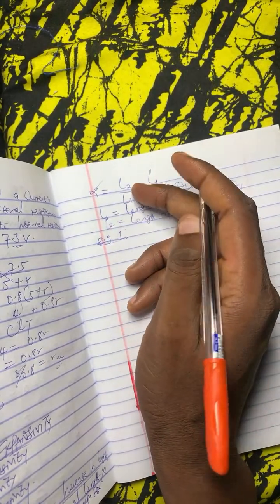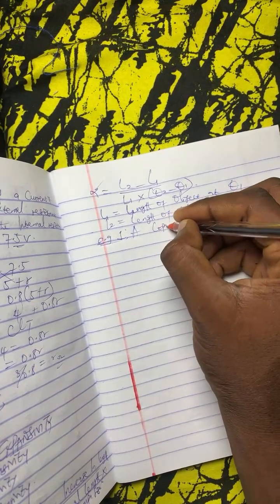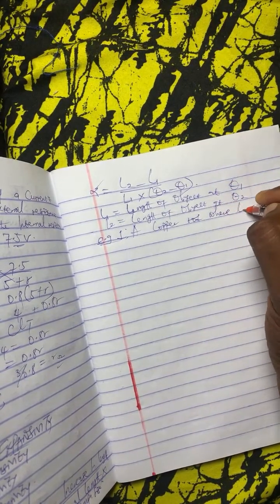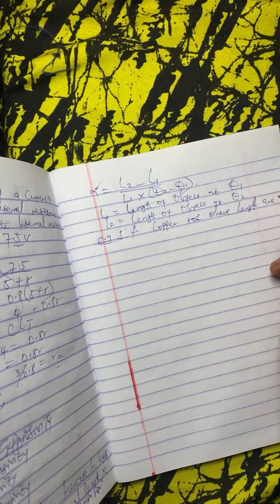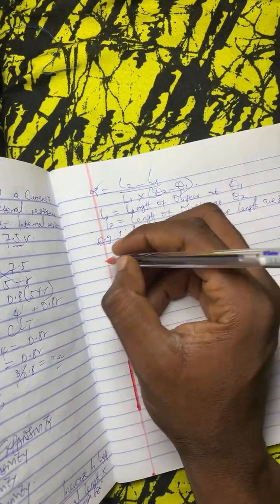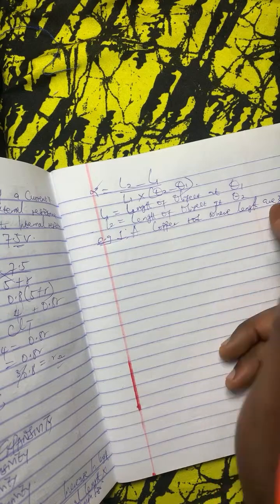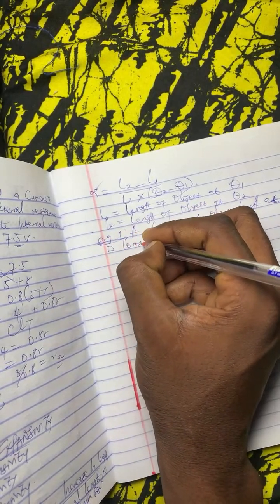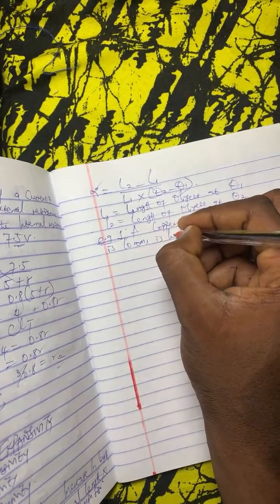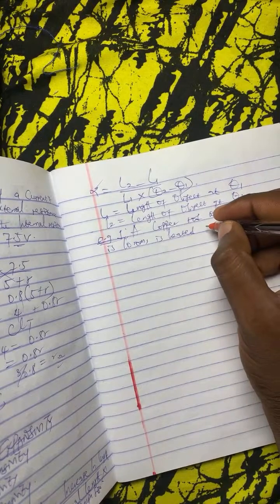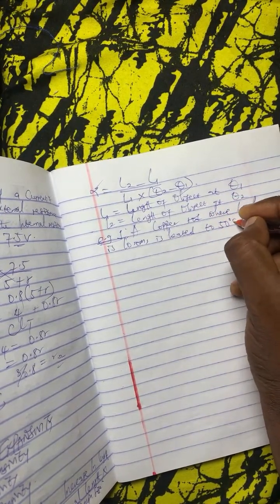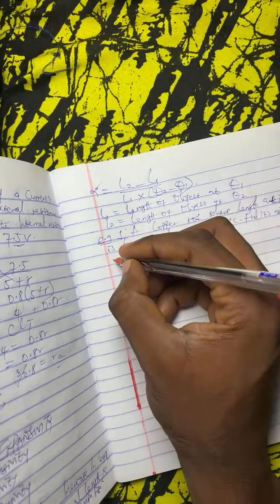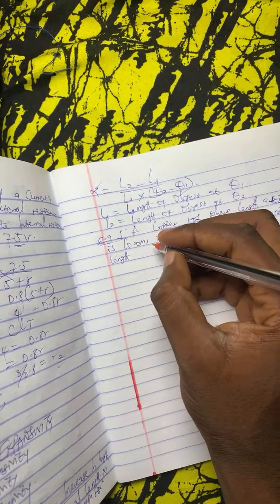A copper rod whose length at 30 degrees C is 10.0 meter is heated to 50 degrees C. Find its new length.